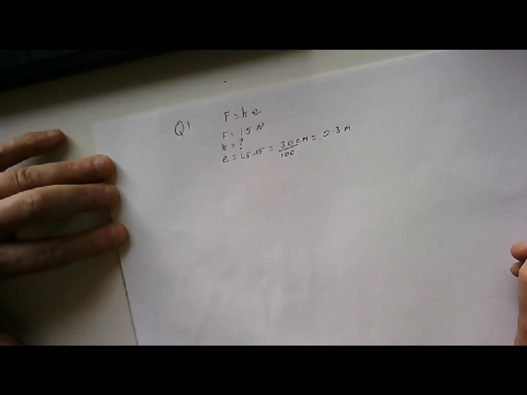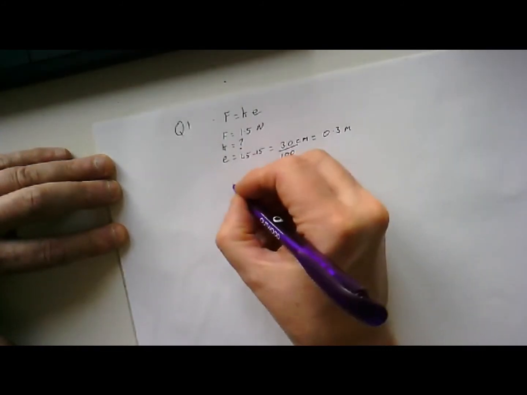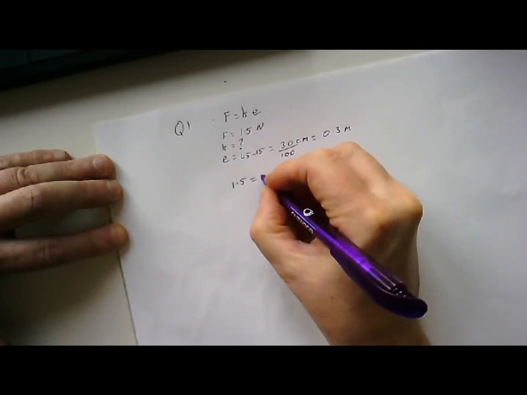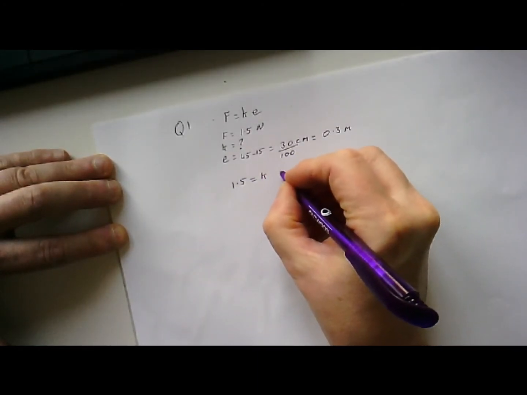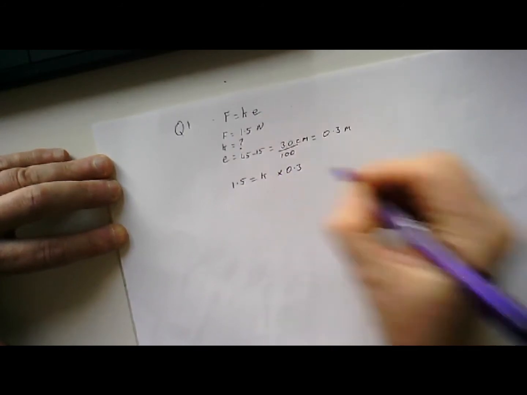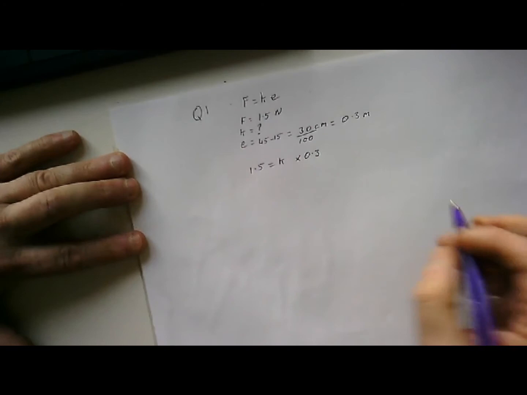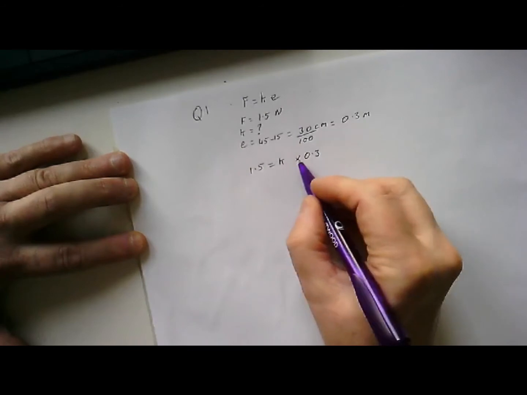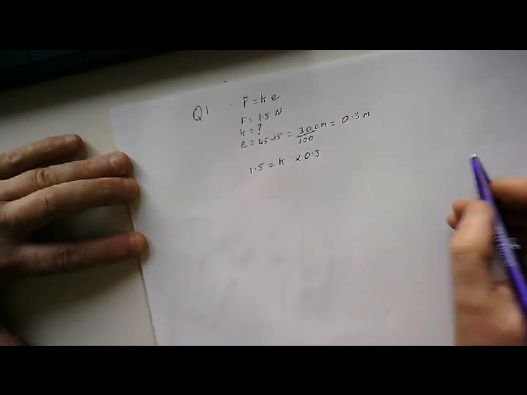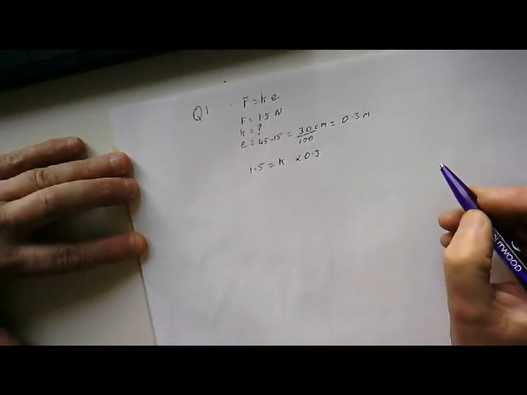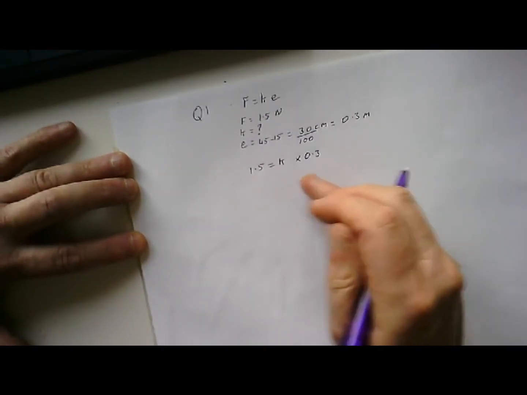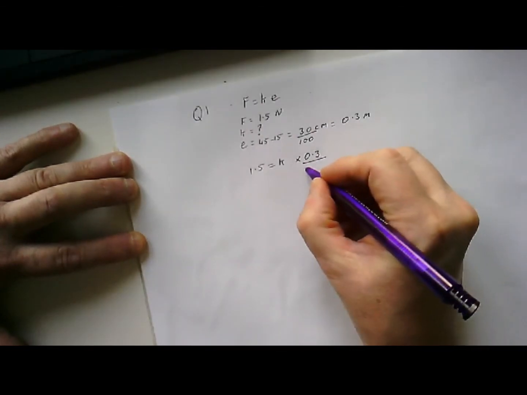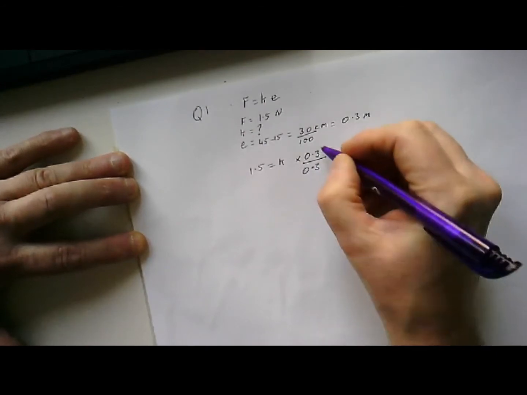I'm now going to insert those into the equation. So 1.5, that's F, equals K, which I don't know, I'm just going to put K in there, times 0.3. Okay, now I need to rearrange the equation so that I end up with K equals. So let's look at that for a second. First of all, K is being multiplied by 0.3. I need to remove 0.3 from this side, and the rule in maths would be whatever I do to one side, I must do to the other. So therefore, I am going to divide both sides by 0.3.